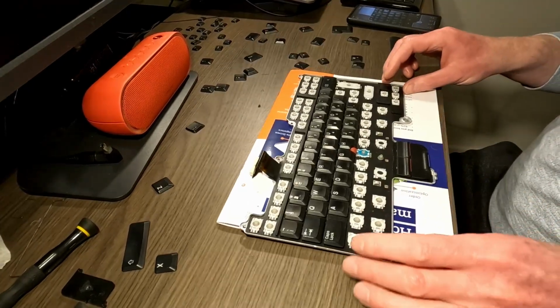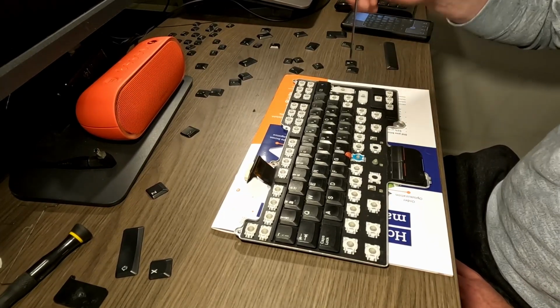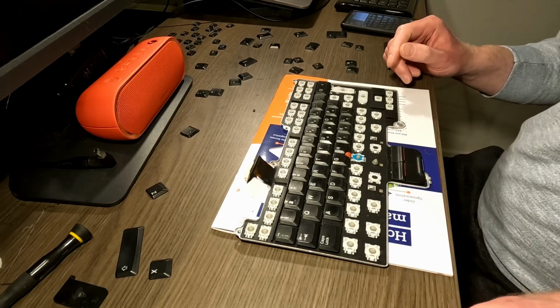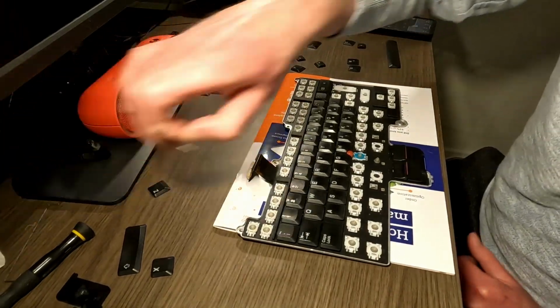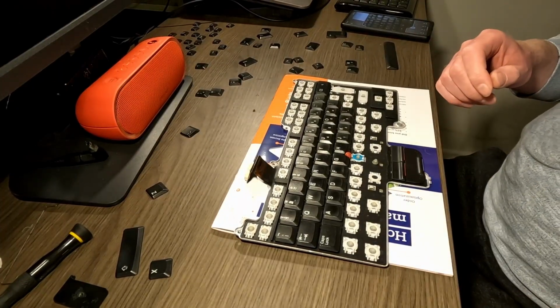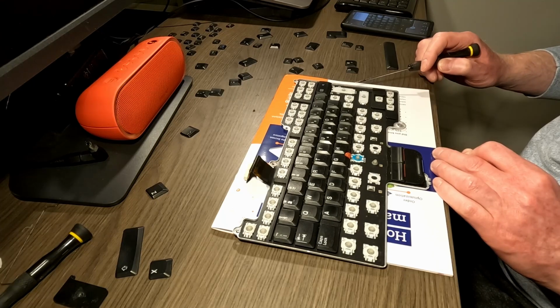I think time for the enter key. This goes here, but I think I'll put this on first as the keys seem to be able to go downwards. And that gives me a chance to put the bar on and deal with any issues. So that does work, and that slides up nicely.